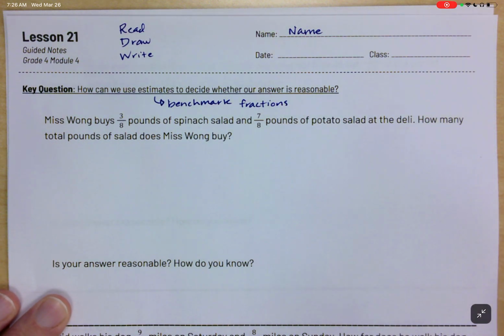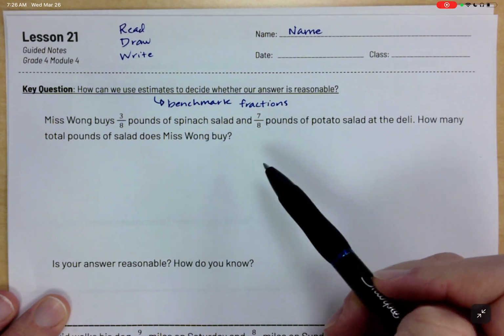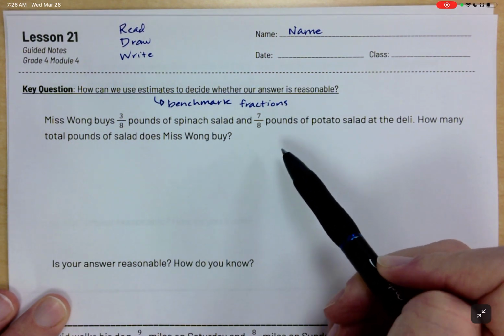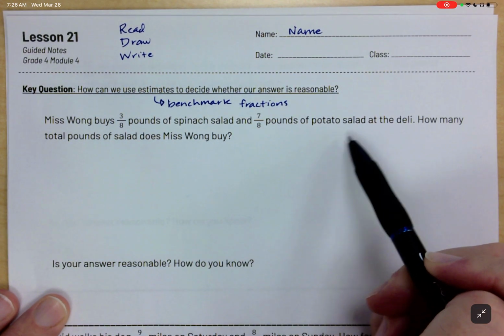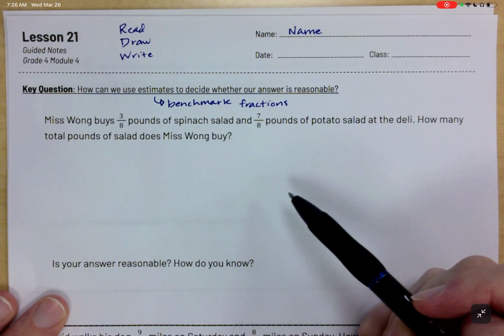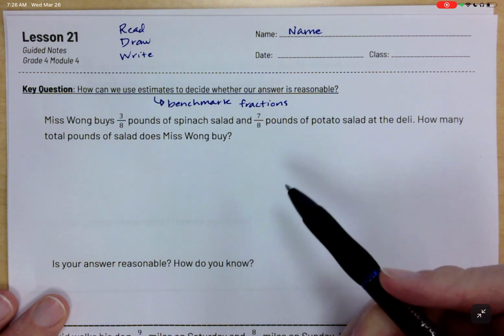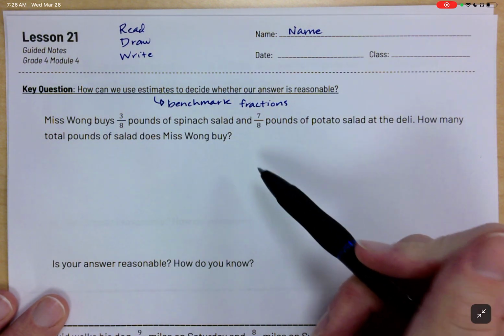So let's jump in. Miss Wong buys 3/8 pounds of spinach salad and 7/8 pounds of potato salad at the deli. How many total pounds of salad does Miss Wong buy? All right, well, I'm already imagining that Miss Wong is having a cookout.